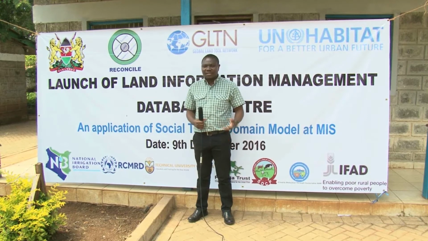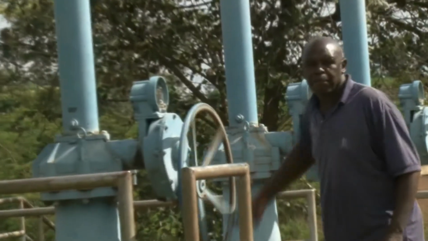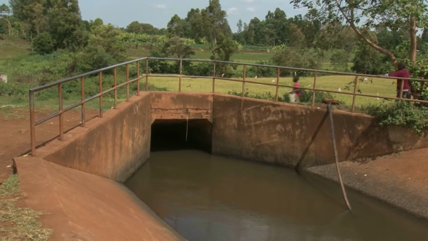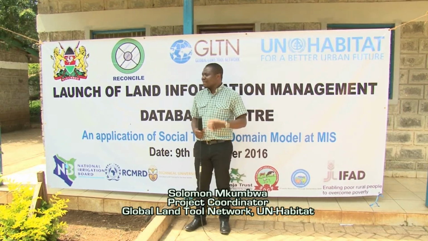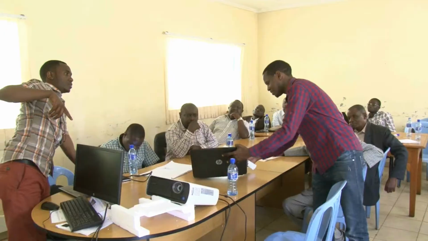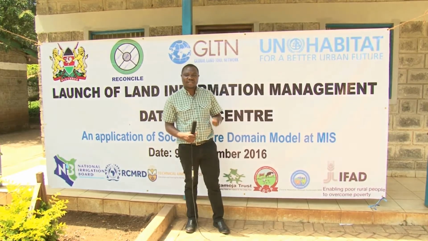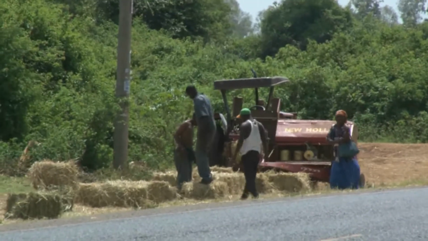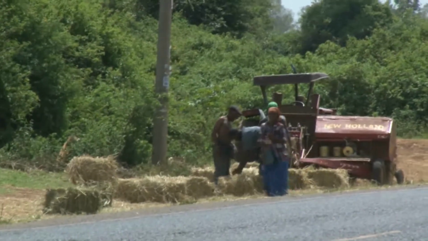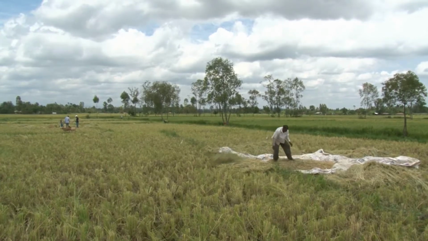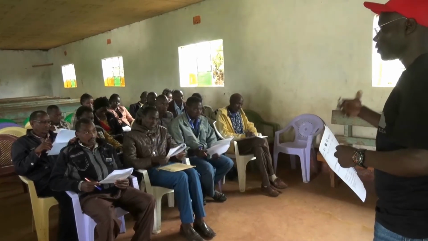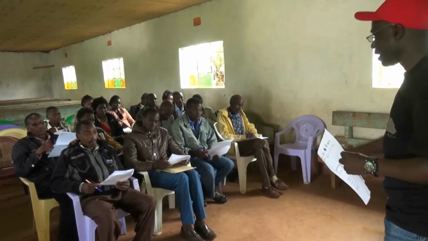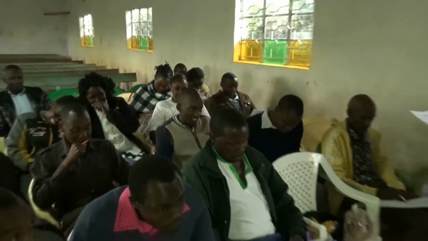We are here launching the land information system for Mwea irrigation scheme, where we have supported them to capture data from the outgrower farmers, and that data is now integrated in the scheme using the social tenure domain model. This information is very important for the scheme so that they can support and supply services to the farmers, and also the farmers can know how much land they have and estimate production and productivity.